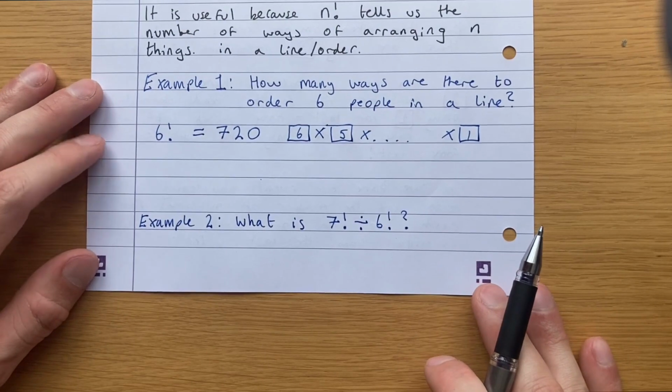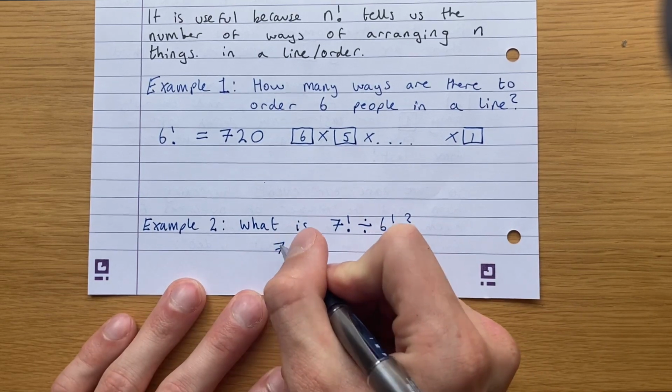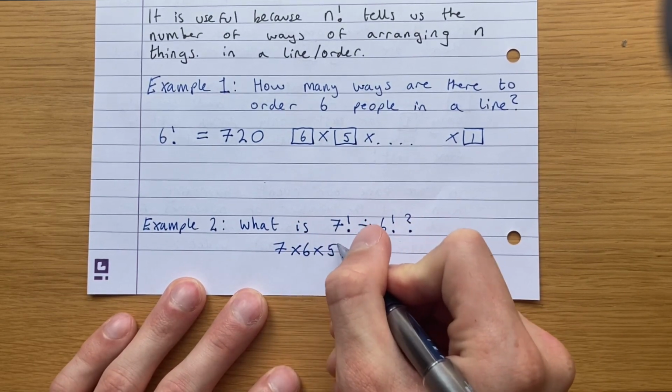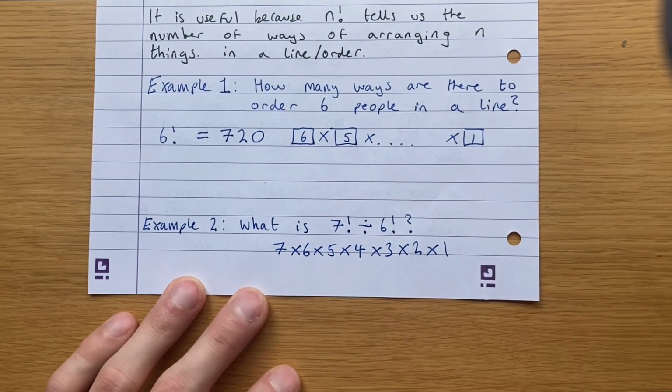The last example of this video we're going to go over, a little calculation, 7 factorial divided by 6 factorial. This might look a bit confusing at first, but it's actually a surprisingly simple calculation if we write out what 7 factorial is and what 6 factorial is. So we know 7 factorial is 7 times all the numbers below it. So 7 times 6 times 5 times 4 times 3 times 2 times 1.